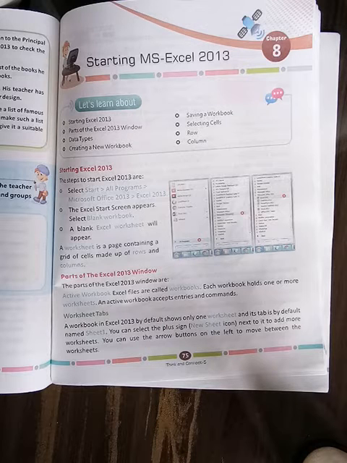Parts of the Excel 2013 window. So the parts of the Excel 2013 window are: active workbook. Excel files are called workbooks. Each workbook holds one or more worksheets. An active workbook accepts entries and commands.